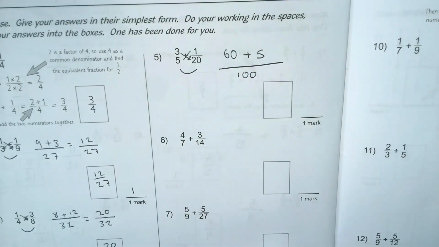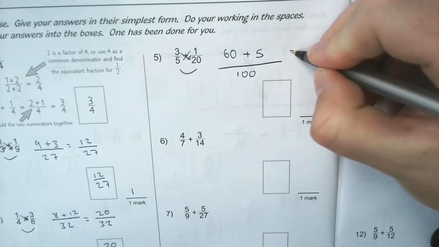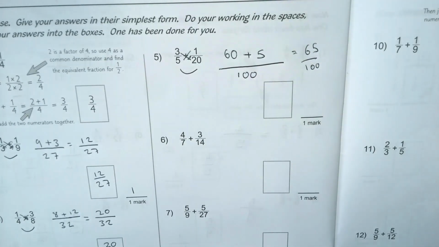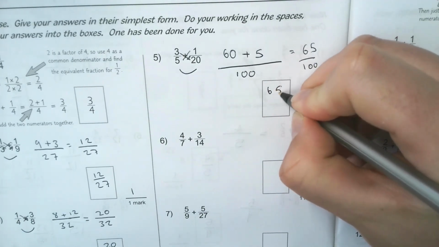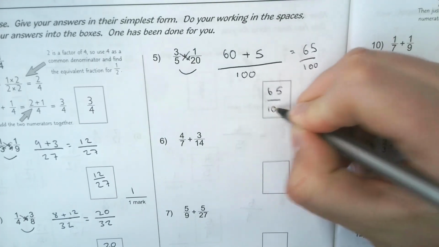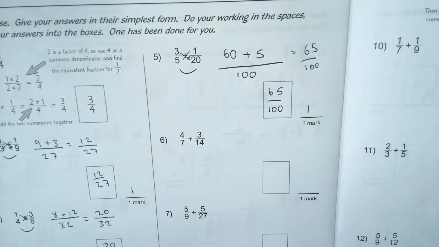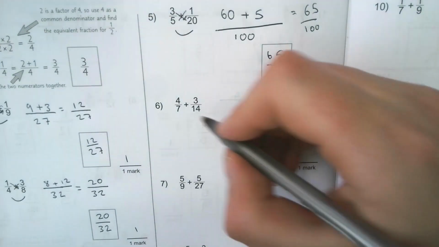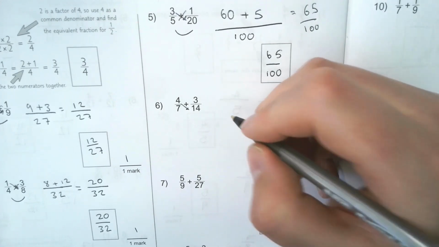Again, we're not going to simplify, we're just going to work on the method. So it becomes 65 over 100. Okay, next one. 4 over 7 add 3 over 14. Let's go for it. 4 times 14.